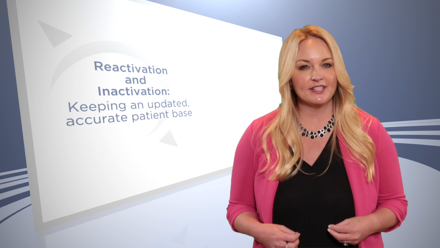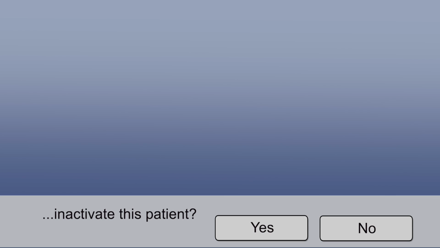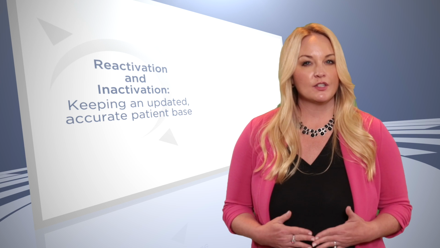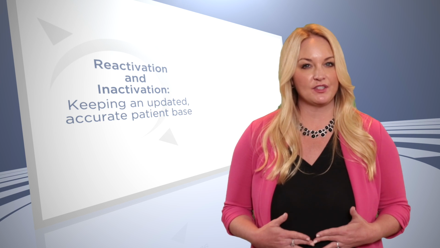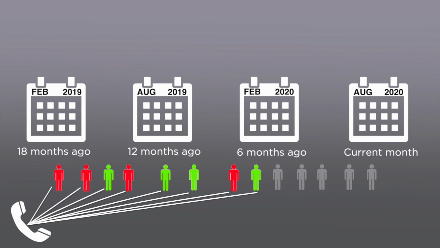Finally, if the patient is adamant that they are not returning, find the button in your software that says Inactivate. You don't want to delete these patients from your software, as you never know when a patient might say, "I changed my mind, I'm coming back." Always leave that door open. So it's worth working through 18 months of recare every month. Keep at this until you're caught up to the patients unseen in the last 6 months.